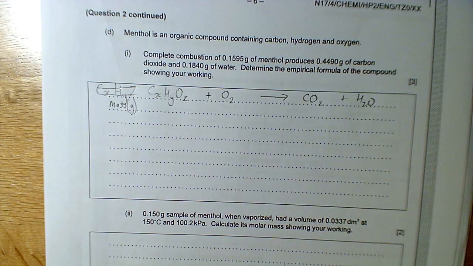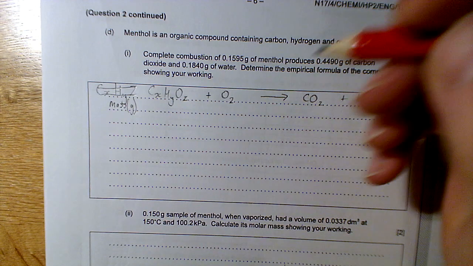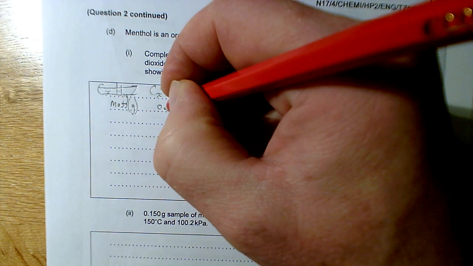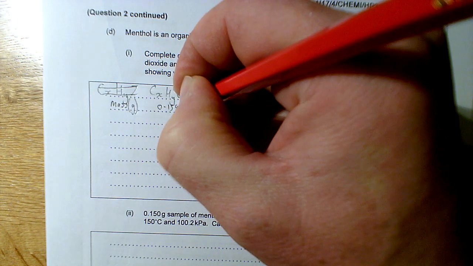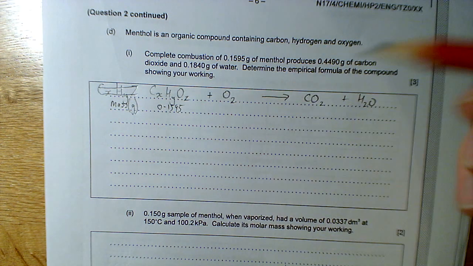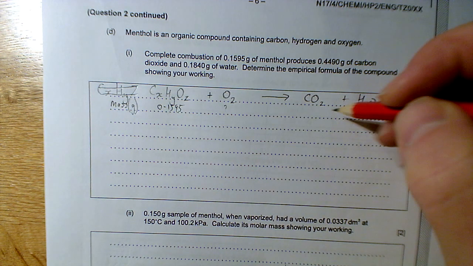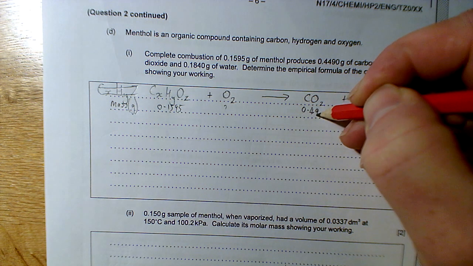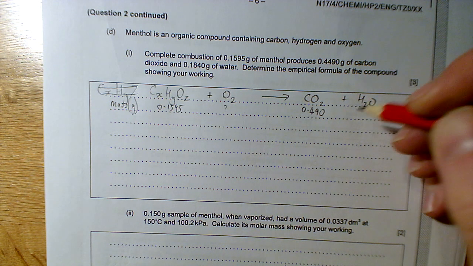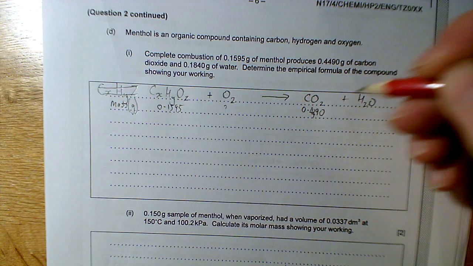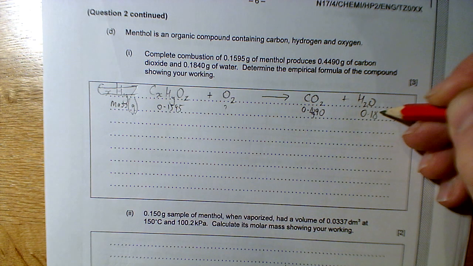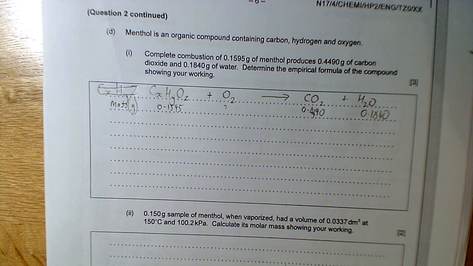But as I always try to encourage you to do, just write down what you know and see how far you can get. You might pick up some marks. Okay, so menthol, you're told you've got 0.1595 grams. We don't know how much oxygen there is, doesn't really matter. We're told we've got 0.4490 grams of carbon dioxide produced, and we're told we've got 0.1840 grams of water produced.